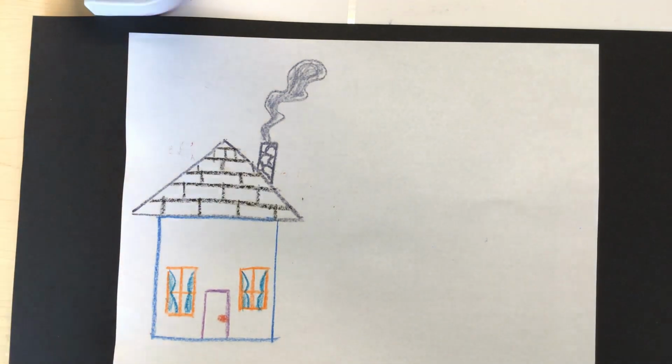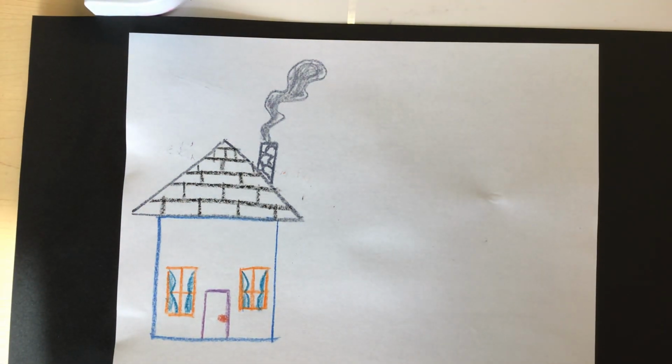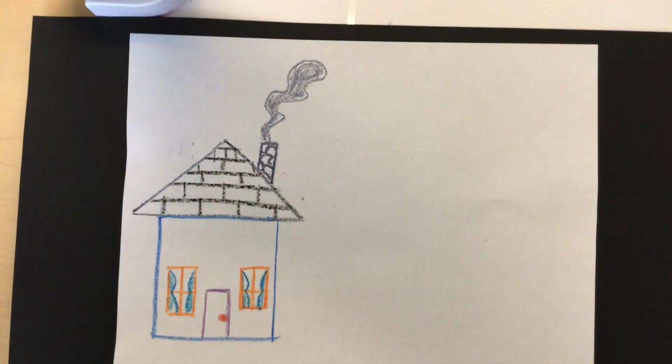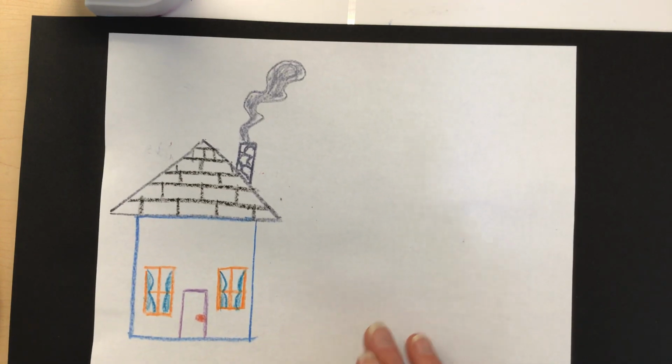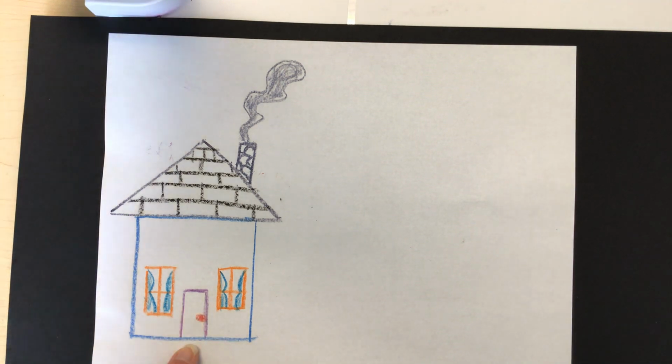All right, next. Now that I'm done with my house, although I do have to come back and color it later, I'm going to work on the background. So think about the things that would be around your house. I think first, I'll start with how we get into our house. So I'm going to make another step here.